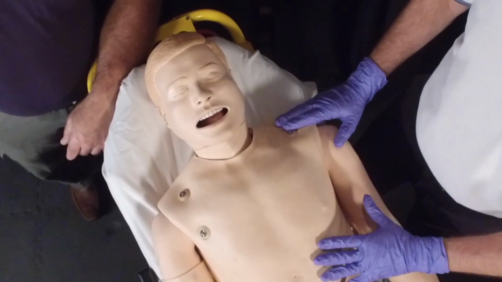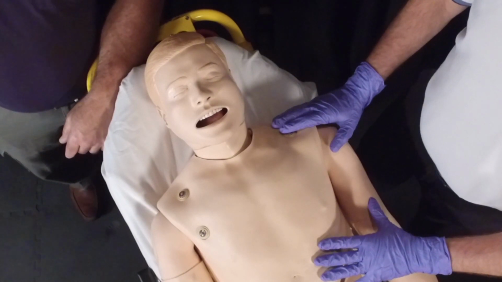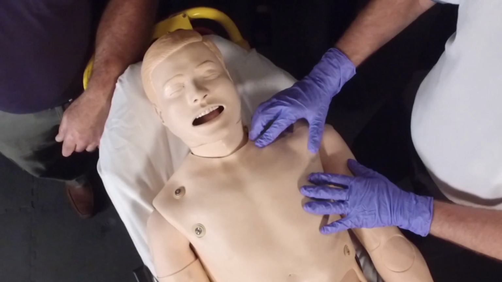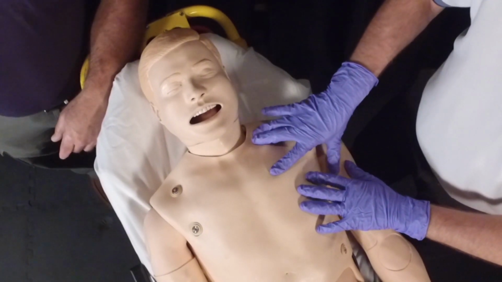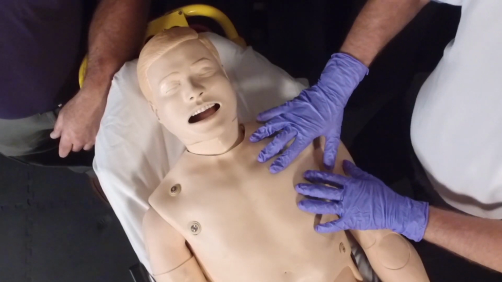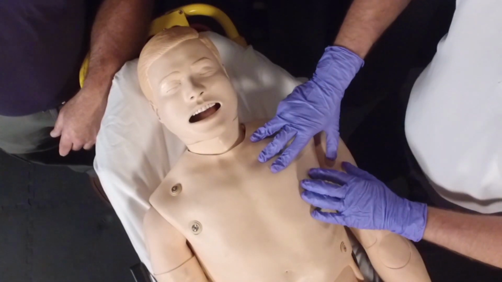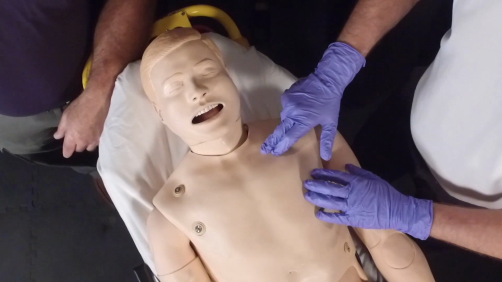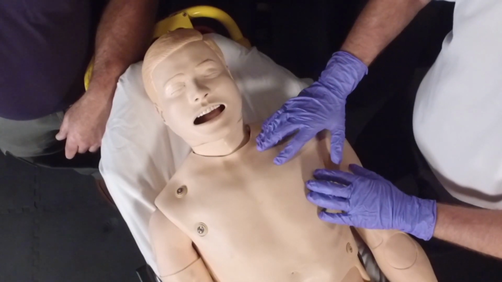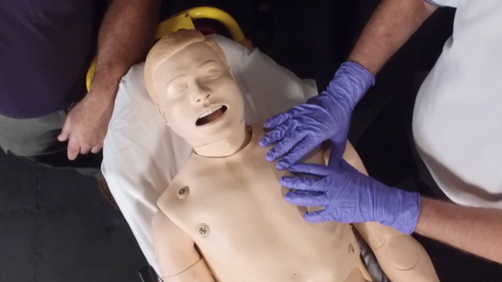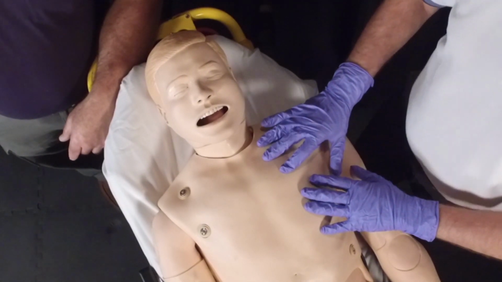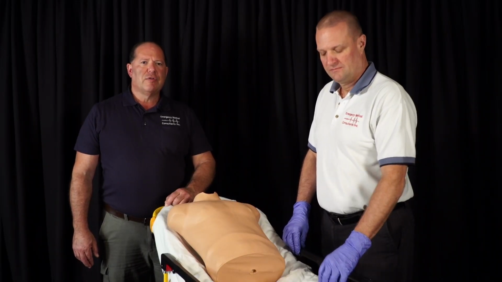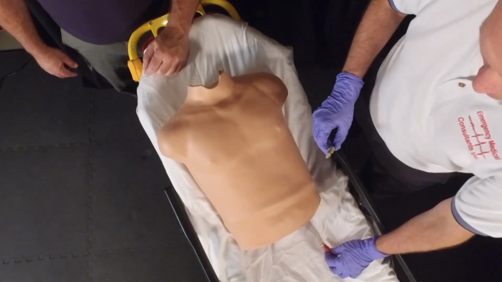So the landmark should be on the side that has no lung sounds, looking below the clavicle to the second and third intercostal space. Remember, just below the clavicle is the first rib, which would be the first intercostal space. So the second rib you see will be where the proper space is, and then the third rib will be the optional space. It's going to be just about midway between the nipple line and clavicle.